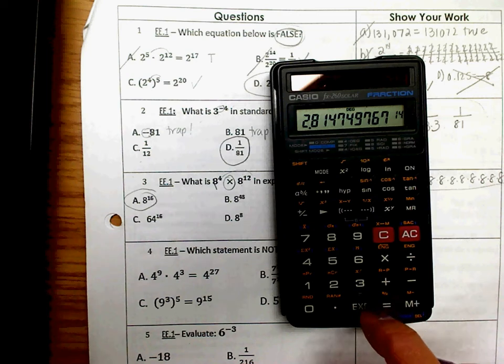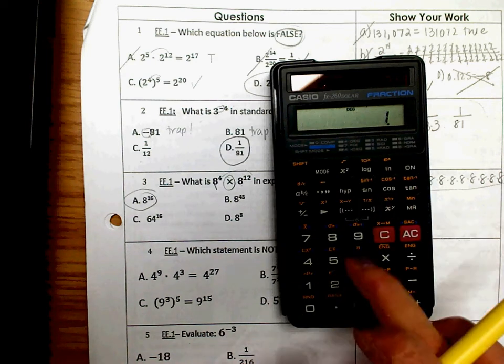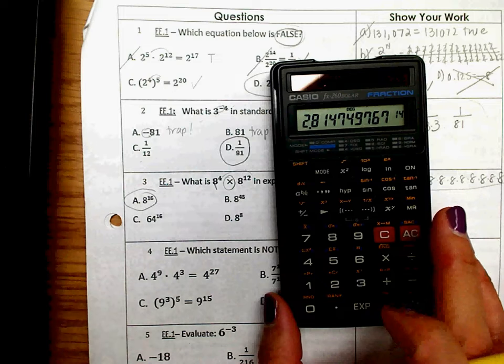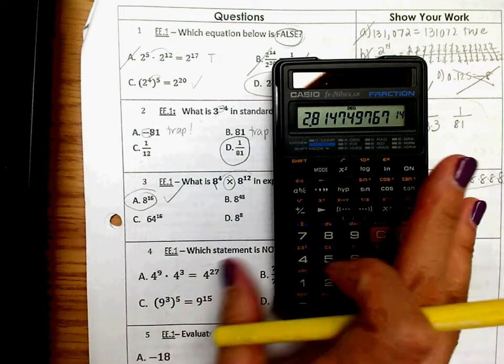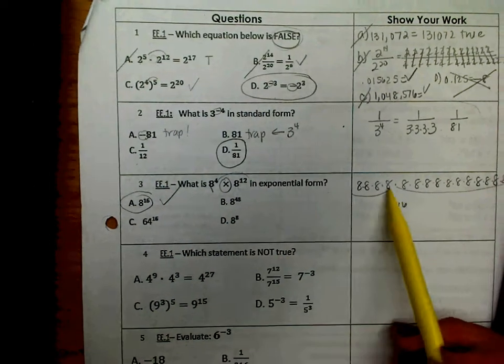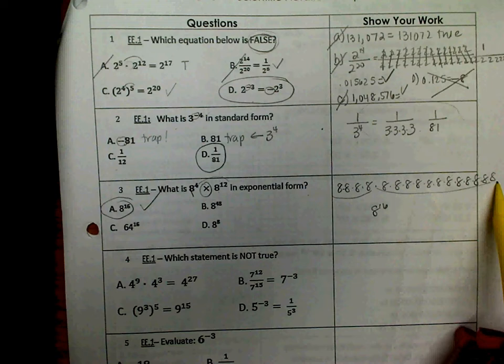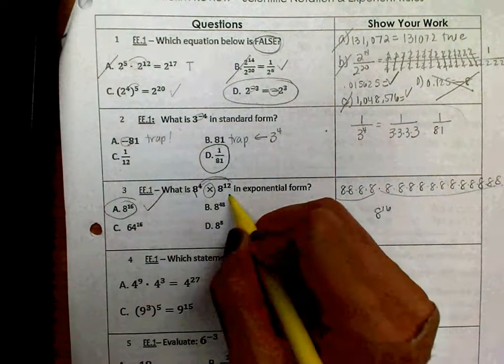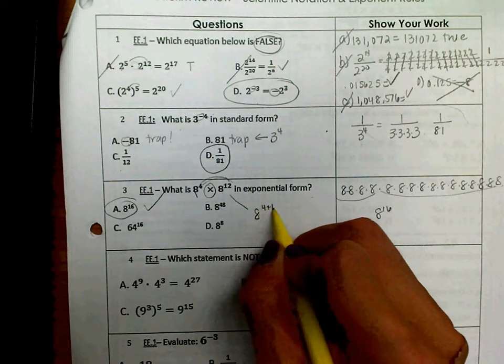Oh, 8 to the 16th? 8 to the 16th should equal... Oh, it's the same. Okay, so it is A. All right, so you can expand it out this way, or know that you just add 4. This is the same as 8 to the 4 plus 12. That was one of our rules.